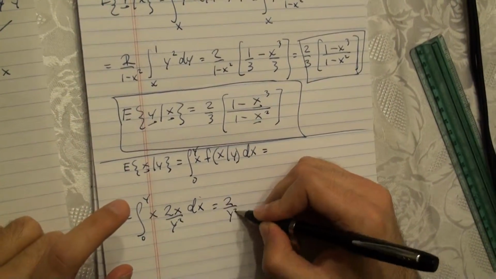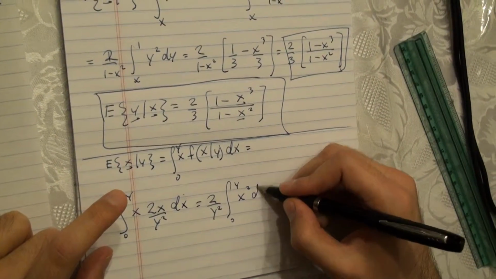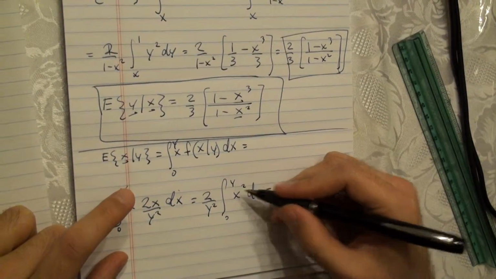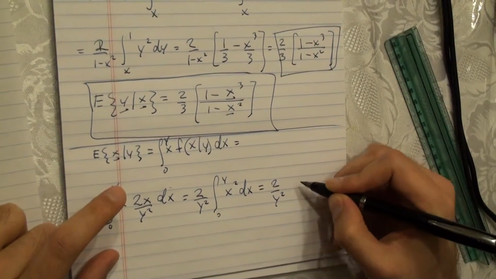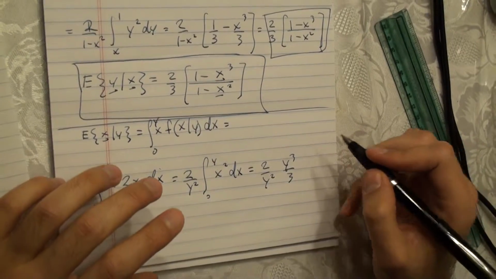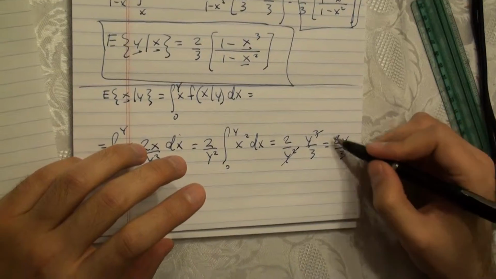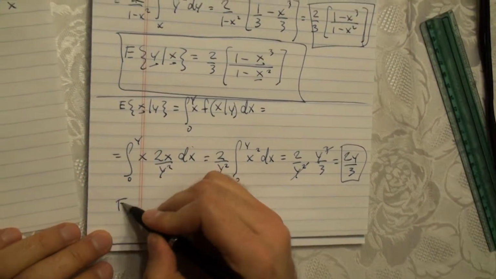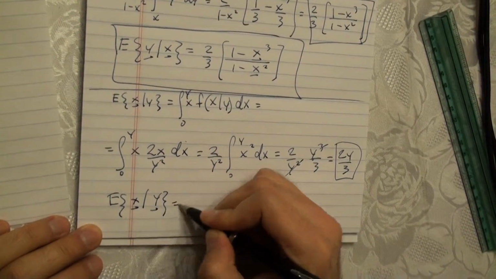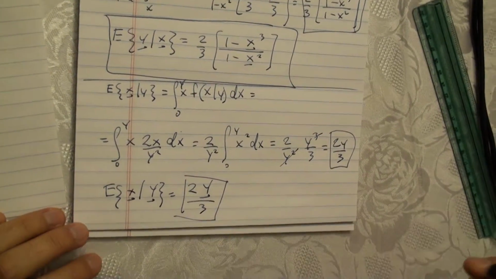Also the 2, we can pull out. The integral from 0 to y of x squared dx becomes x cubed over 3. So we're going to get 2 over y squared times y cubed over 3 minus 0 cubed over 3, which is just 0. So this is going to cancel, cancel. We get 2y over 3. And then the expected value of x as a random variable given the y random variable is the same thing, but we just put the y random variable here. And that completes problem 1.